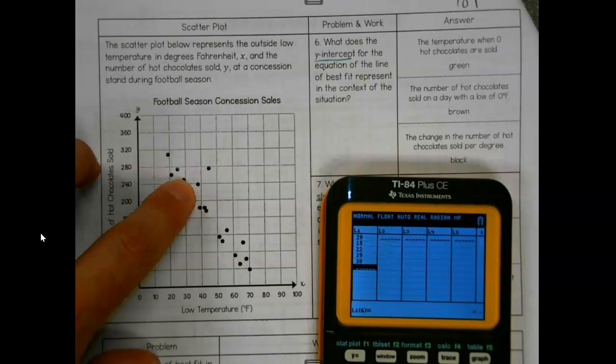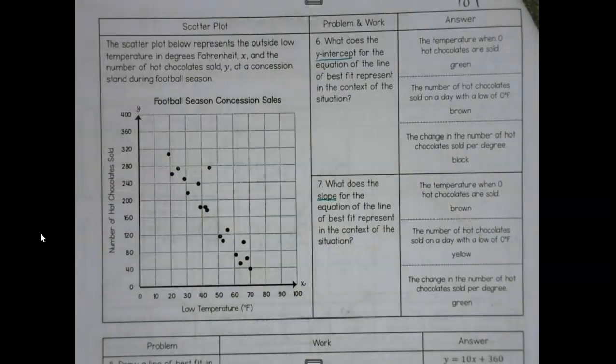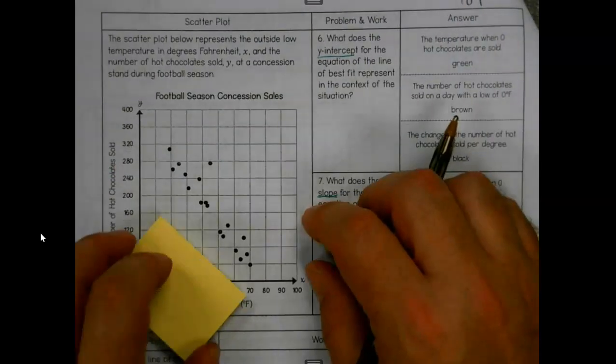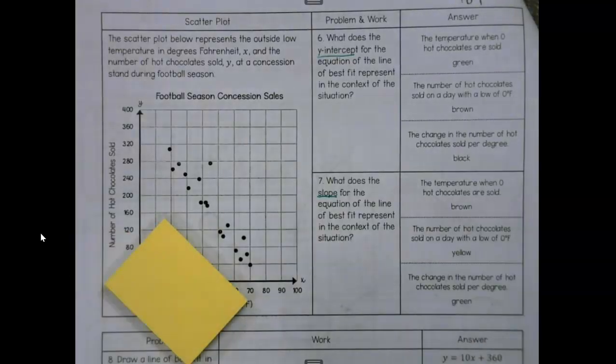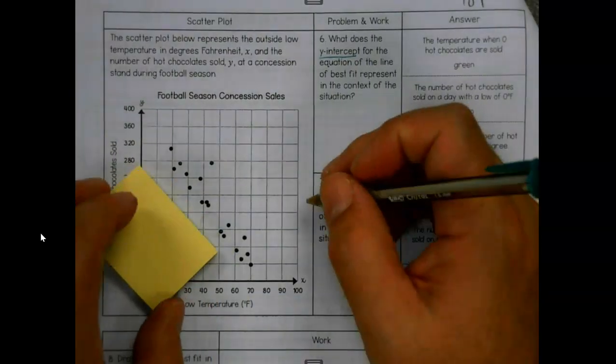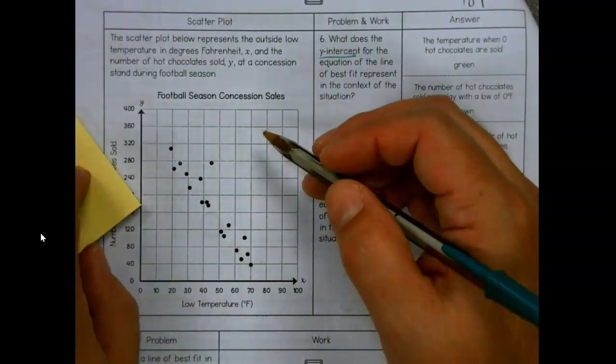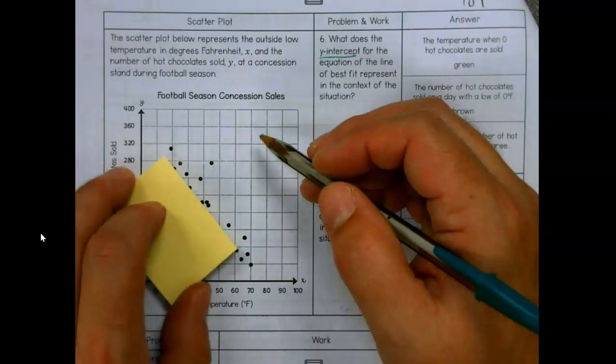And so what you could do otherwise, and I'll show you this, just in case you're dealing with these at some point down the road, is make what's called a line of best fit without the calculator. Everybody's would be a little bit different. We're going to try our best to get a line drawn through here.